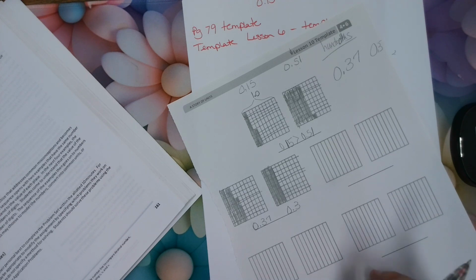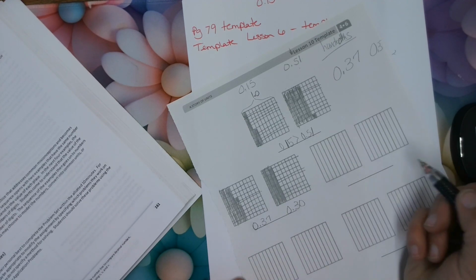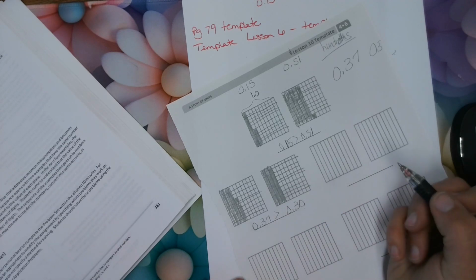All right, this is what you should have, 0.37 versus 0.3, or we can say this is 30, so obviously 37 is greater than 30.